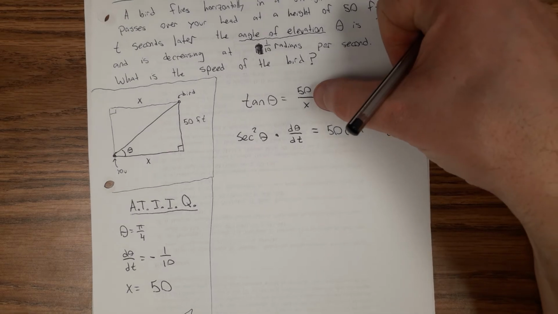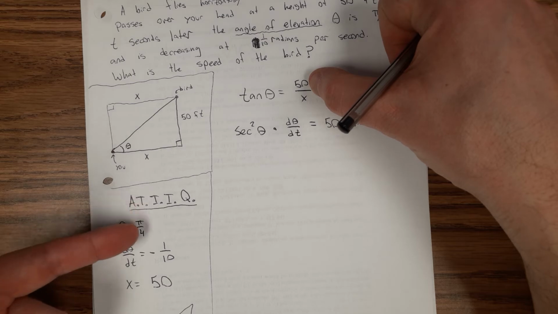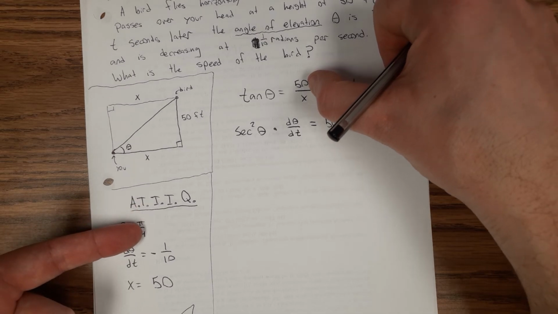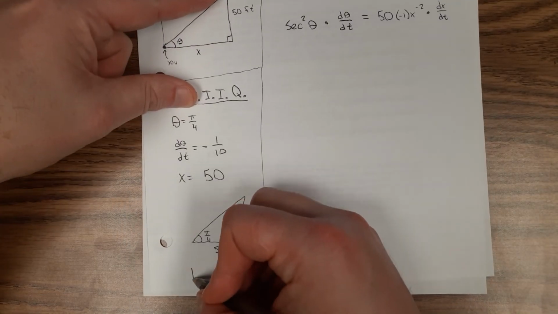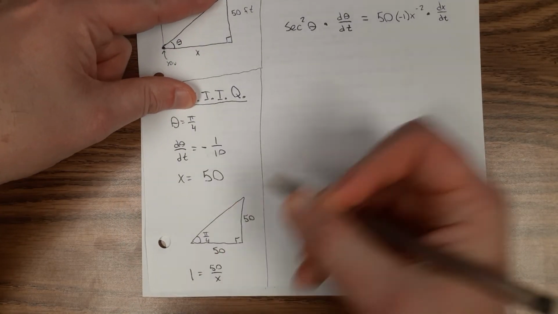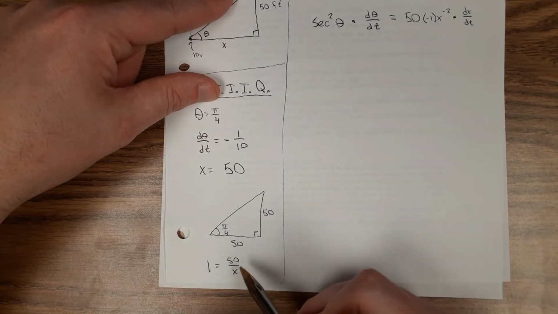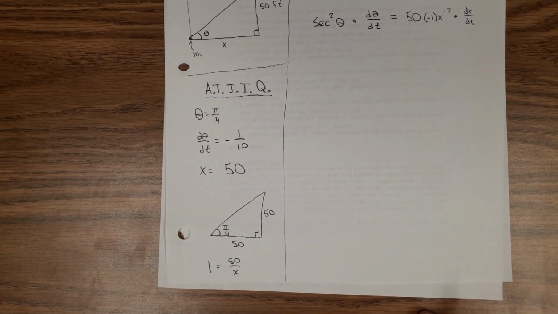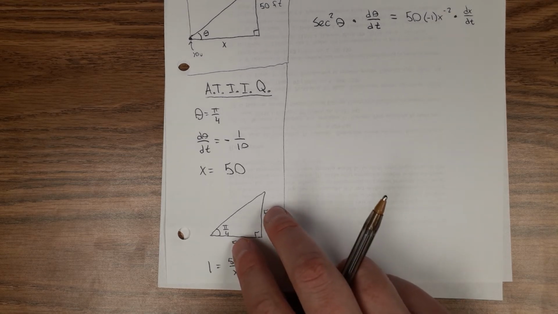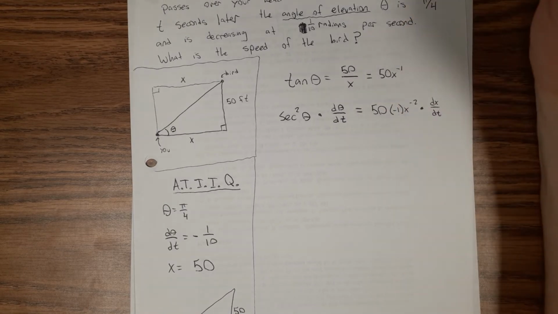There's another way to figure that out. Like I was saying, you can go back to the original equation and plug in what you know. In the original equation, if I put in pi over 4 for theta, tan of pi over 4 is 1. So I get 1 equals 50 over x, and then that would also tell me that x equals 50. So either way, if you just want to look at the triangle and say, well, this is a 45, 45, 90 triangle, so obviously this is the same as this, or you can go back to this equation. Either way.